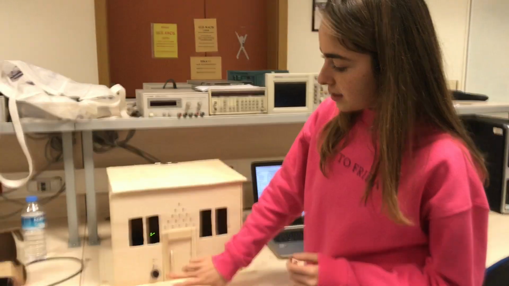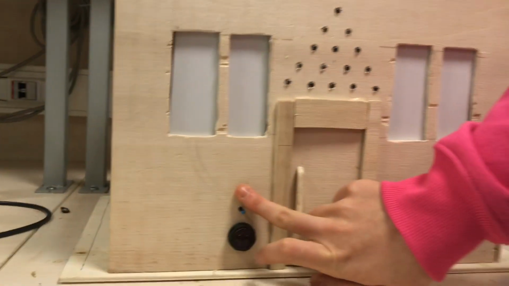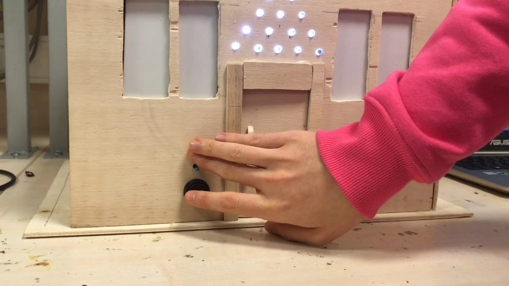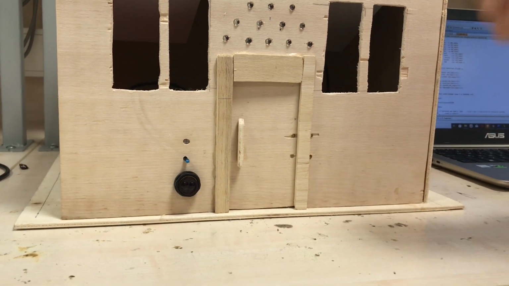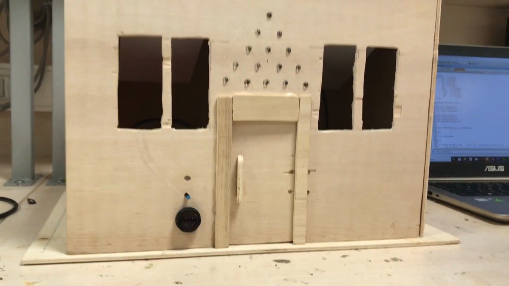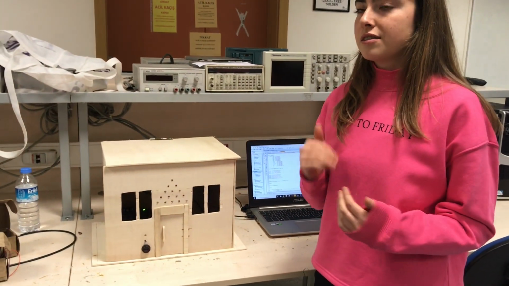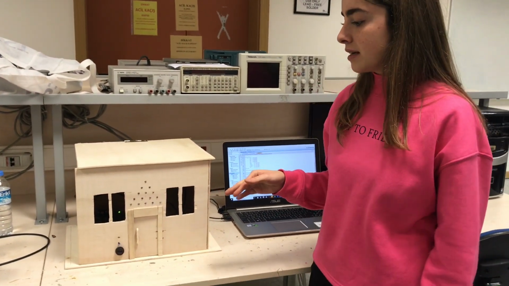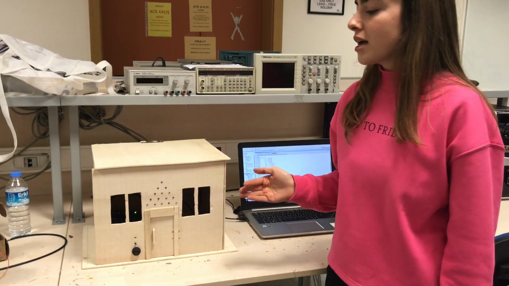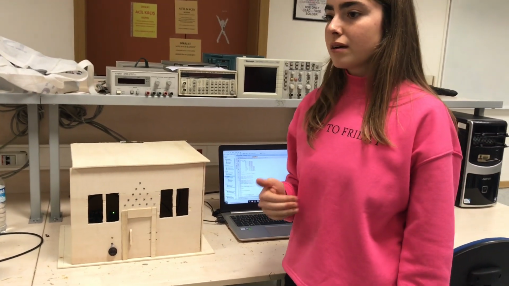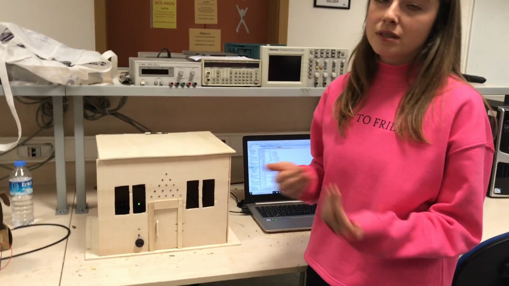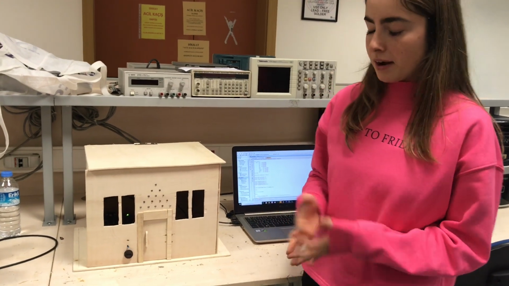So as you can see, when the environment gets dark, the curtains close, and when the sensor sees enough light, the curtains open. Again, the sensor's threshold light intensity can be adjusted by a trim pot, so the user can set the time he or she wants to wake up.